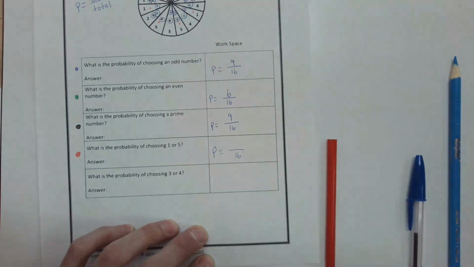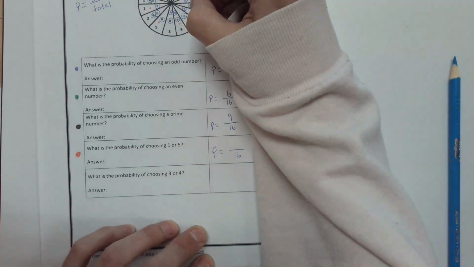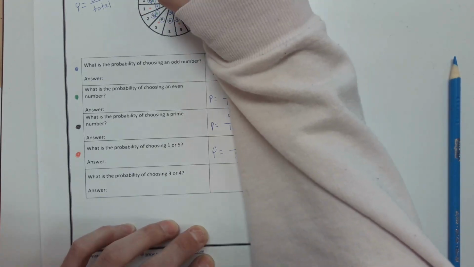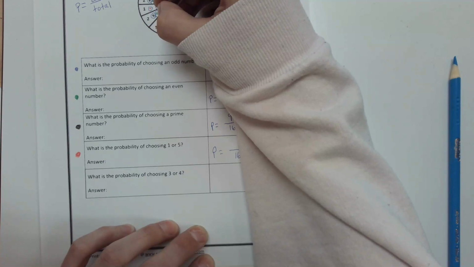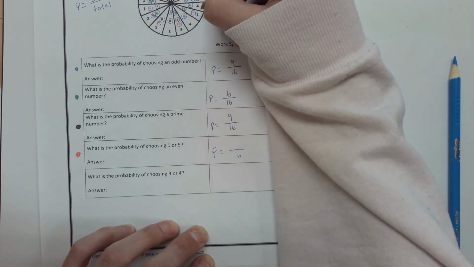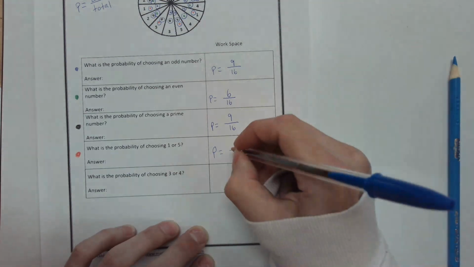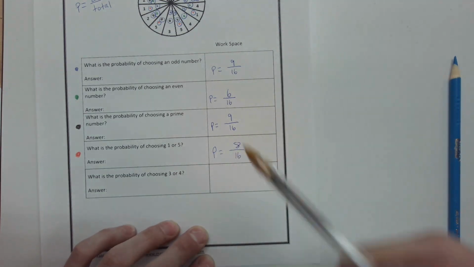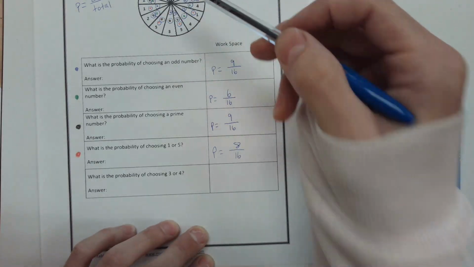All right, let's go ahead and count these up. 1, 2, we have a total of 8/16. 1, 2, 3, 4, 5, 6, 7, 8.